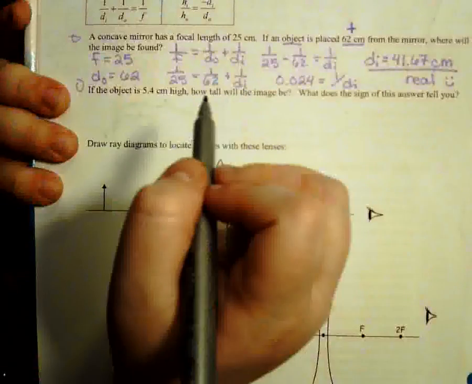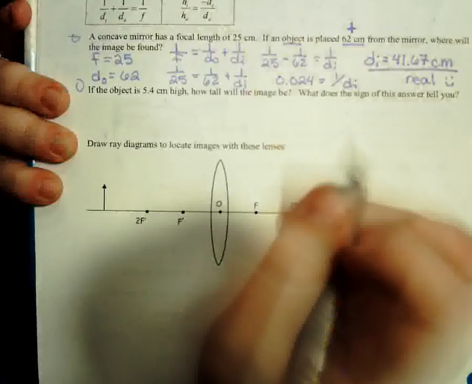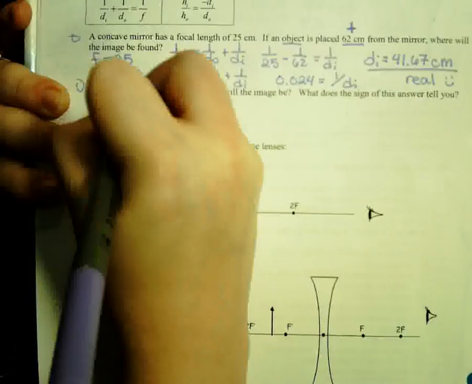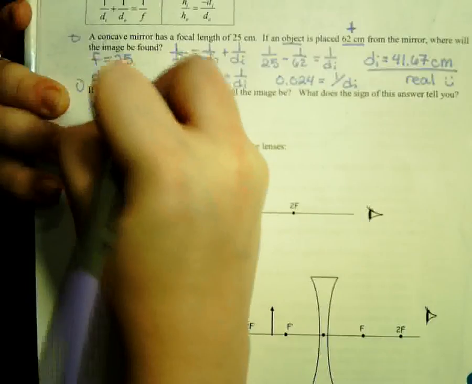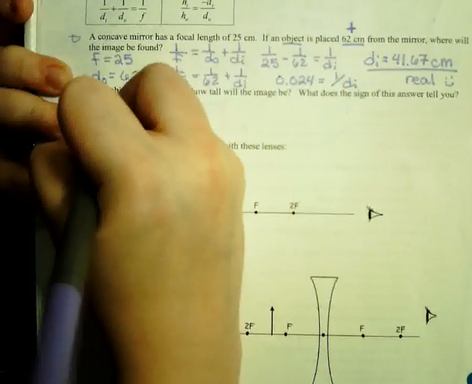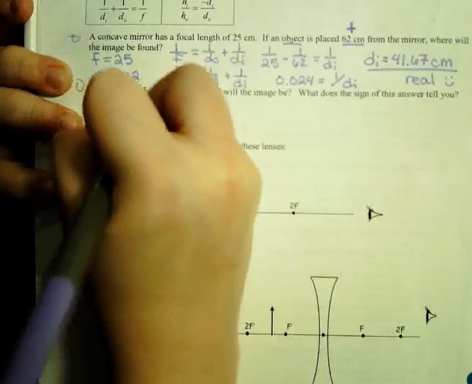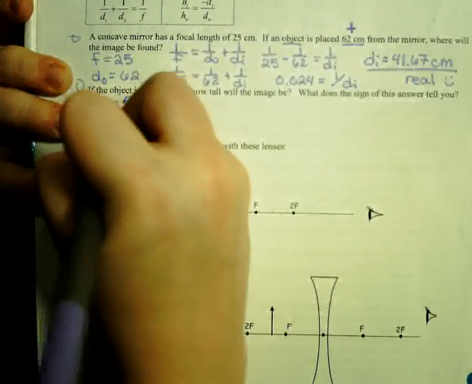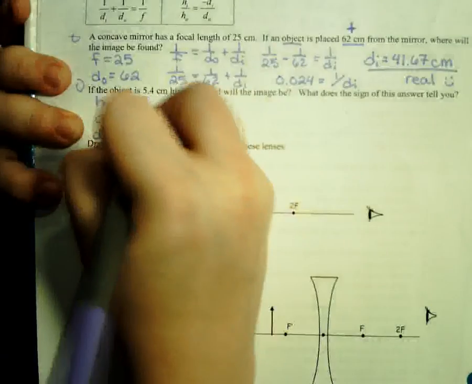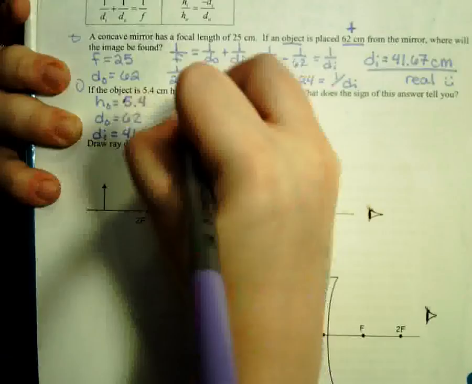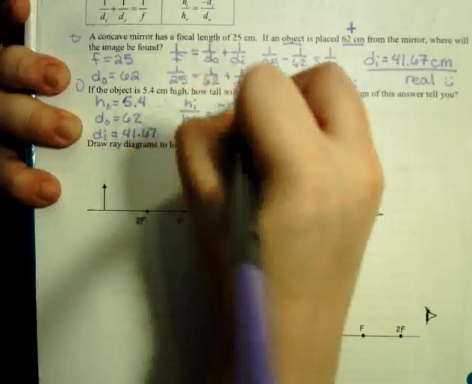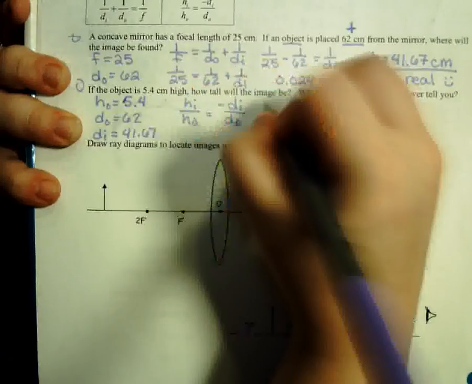Part B. If the object is 5.4 centimeters high, how tall would the image be? So that's hO that they've given us, which also cannot be negative. So 5.4, then dO is 62, dI is 41.67. hI over hO equals negative dI over dO.